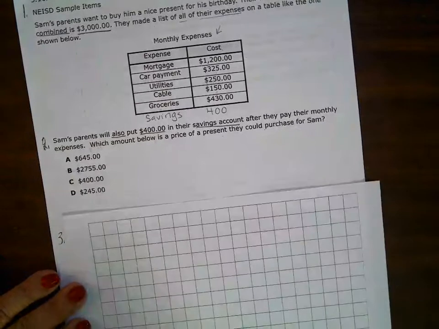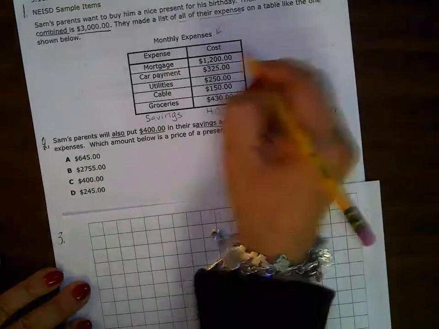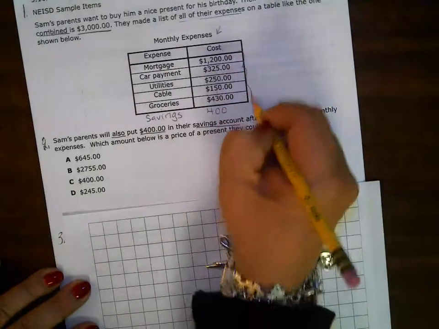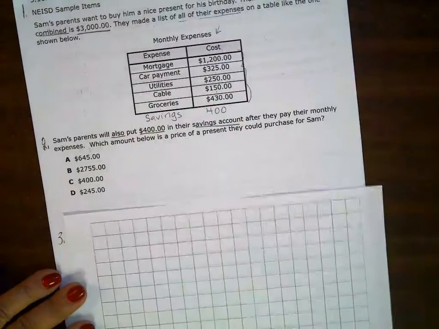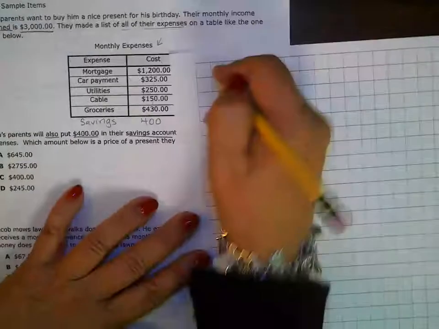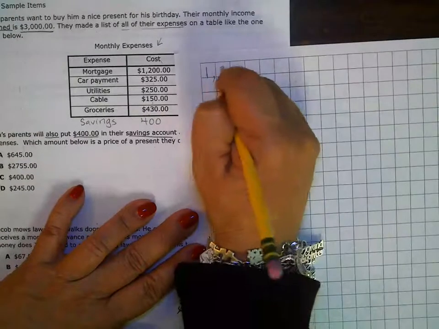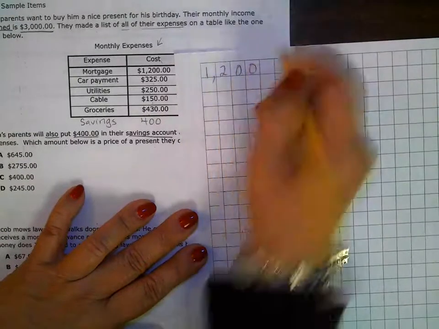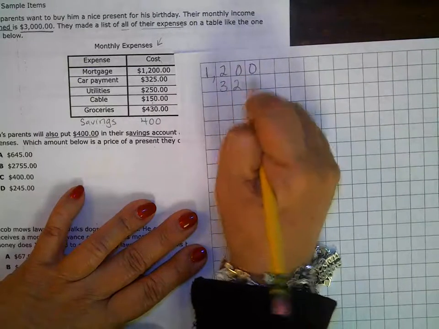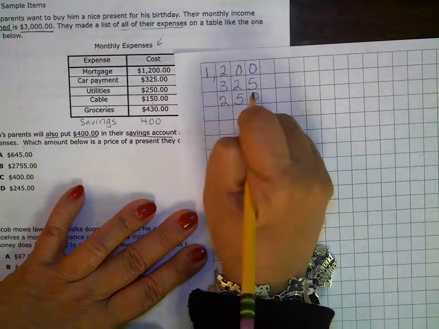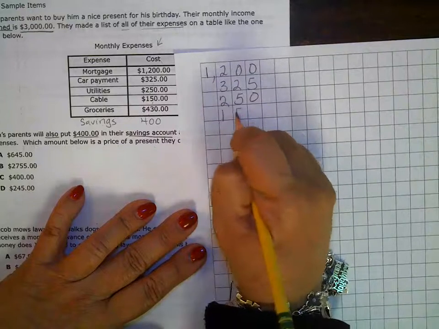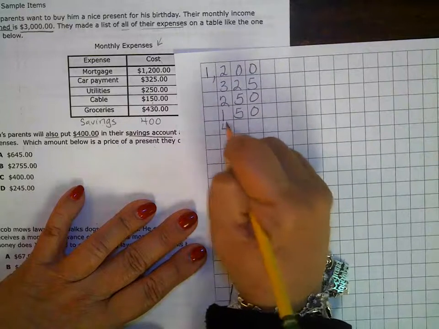Ooh, okay. Well, now I know that I need to add up all the expenses. So I'm going to place that here. Actually, I'm going to do it on my grid sheet. This is going to be 1,200, $325, $250, 150, 430.